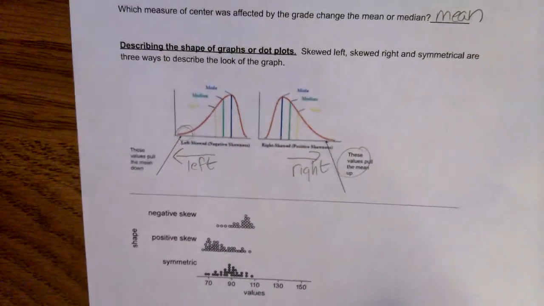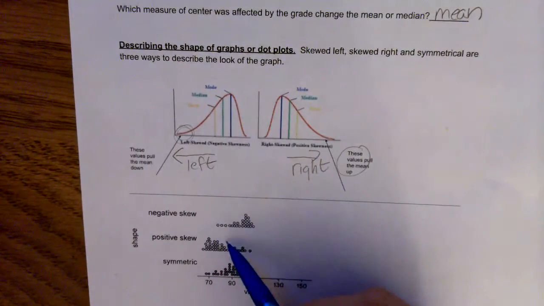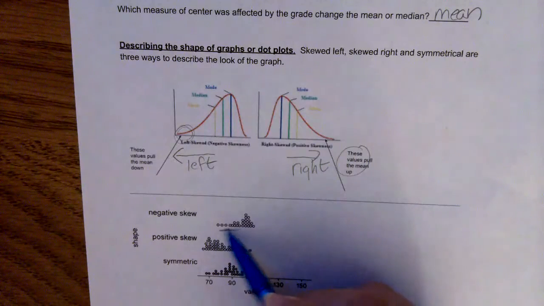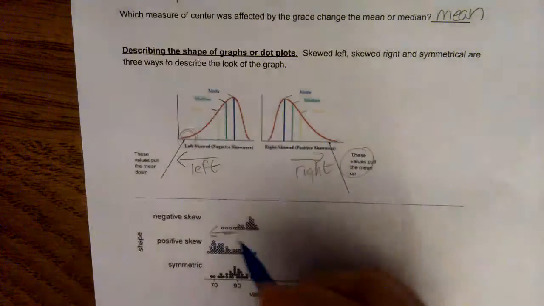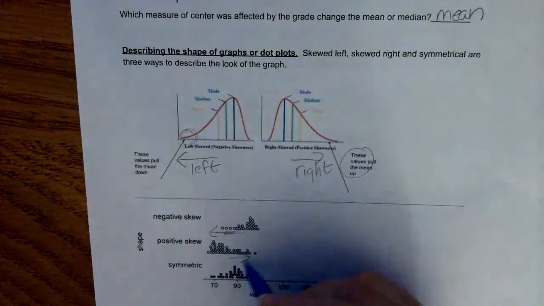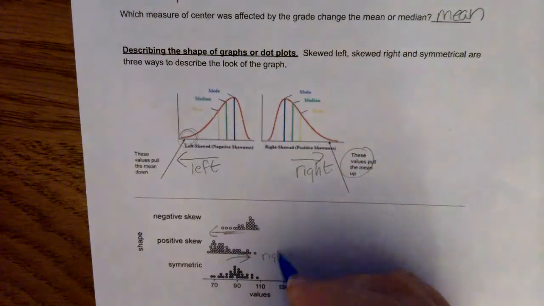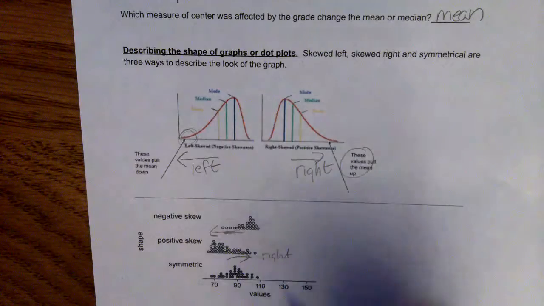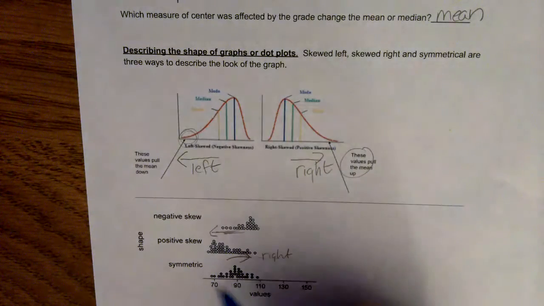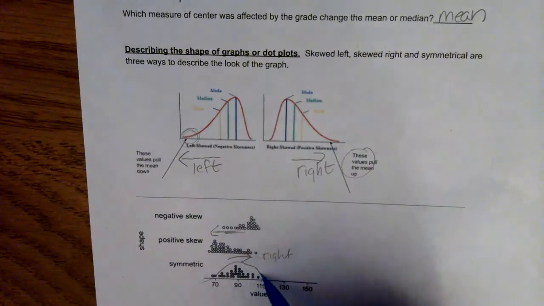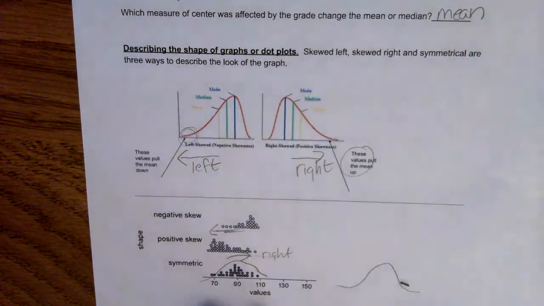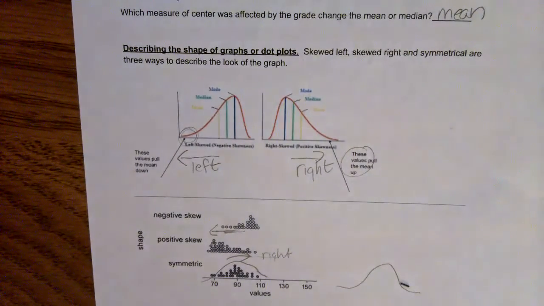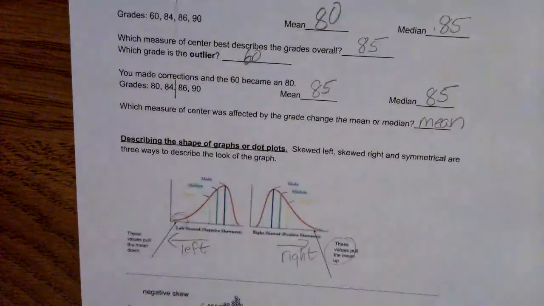So here's another picture down here. They call it negatively skewed, which again is skewed left because this little tail is pulling my data down in that direction. Here, a positive skew is going to bring my mean or my data value to the right. Now, symmetrical would look similar to this. Sometimes it's called a bell curve. And a bell curve would be data that is evenly placed within. So that is it for the notes for 2.3.